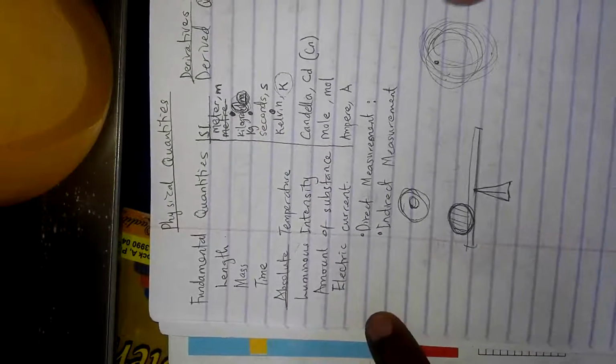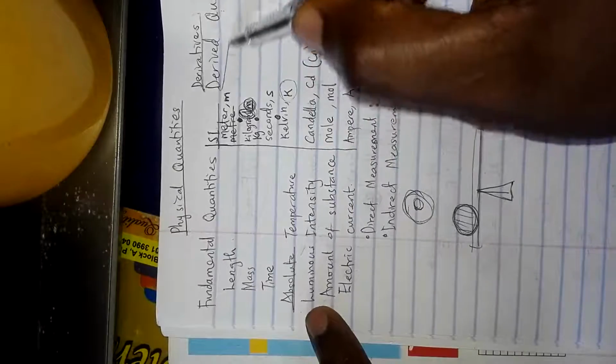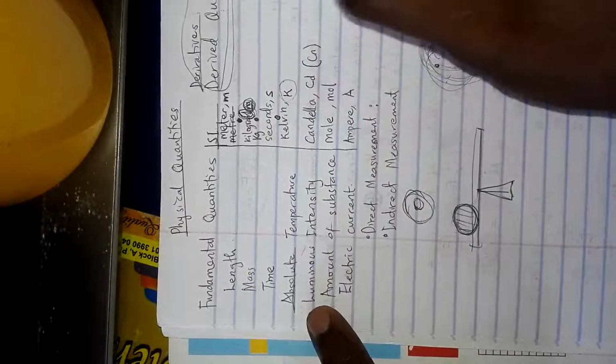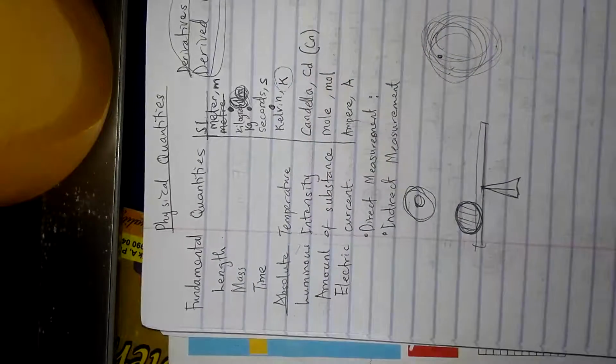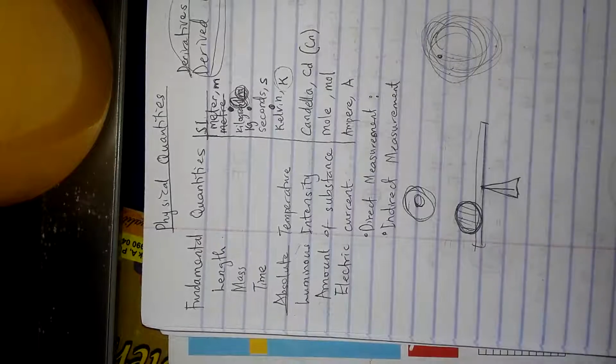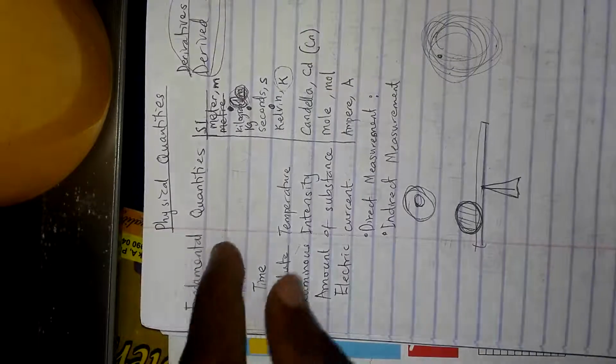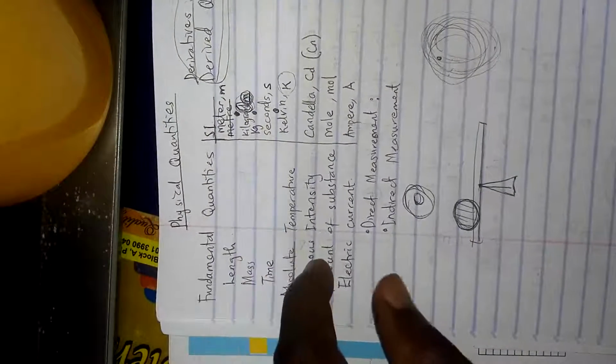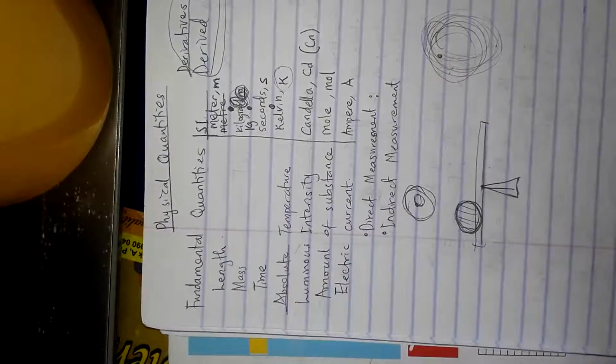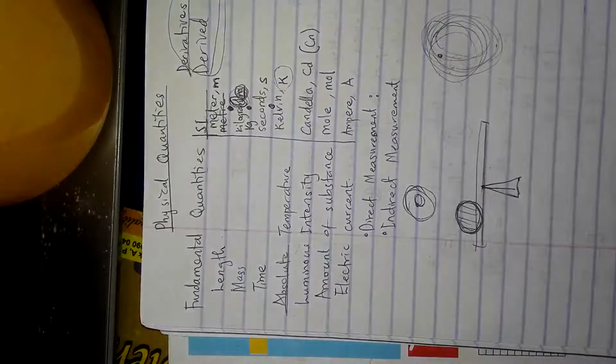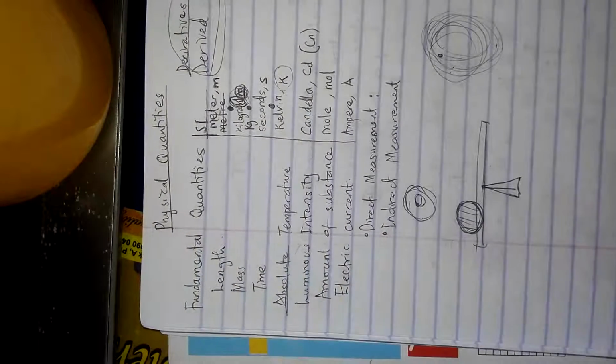Then there are those we call the derived quantities. Generally speaking, any quantity that is not amongst these fundamental quantities is a derived quantity. I repeat, any quantity that is not part of these seven is a derived quantity.